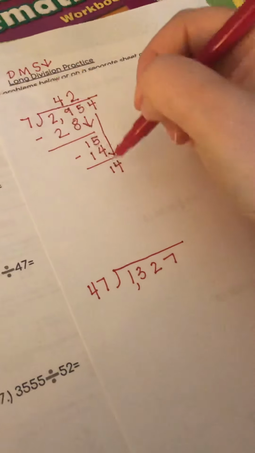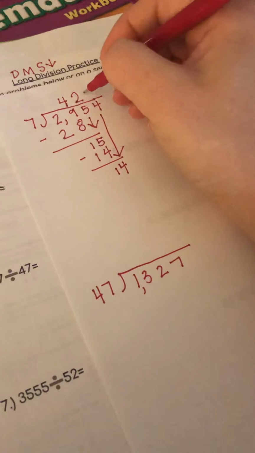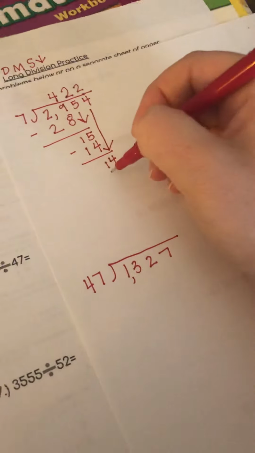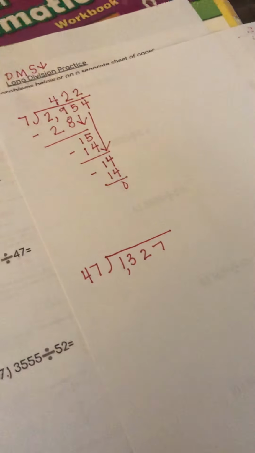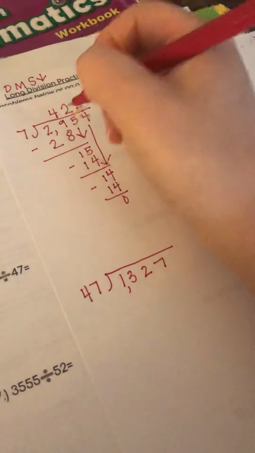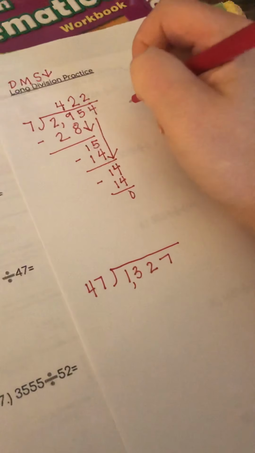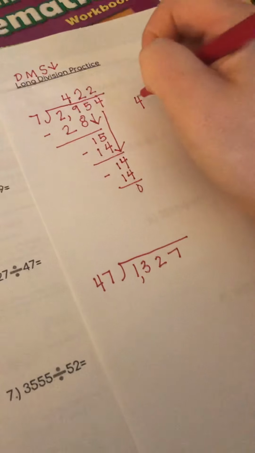And now you divide. 7 goes into 14 2 times, and it's an even 2 times because 2 times 7 is 14. So your answer is 422. And remember, when we are doing division, we can check.